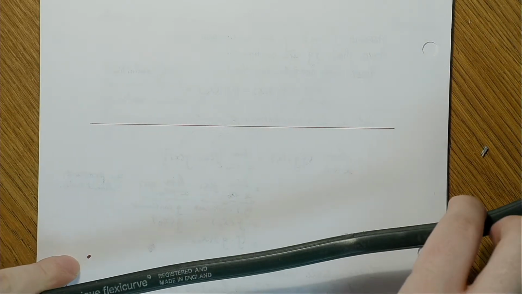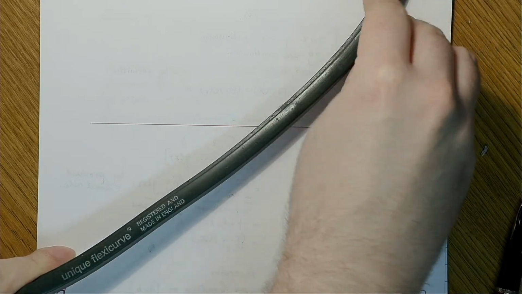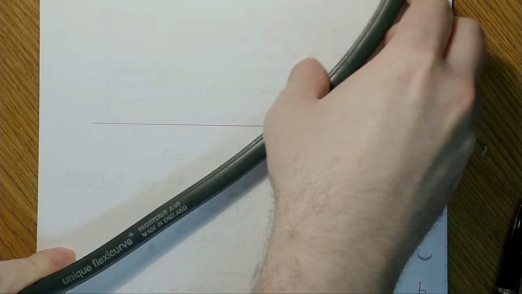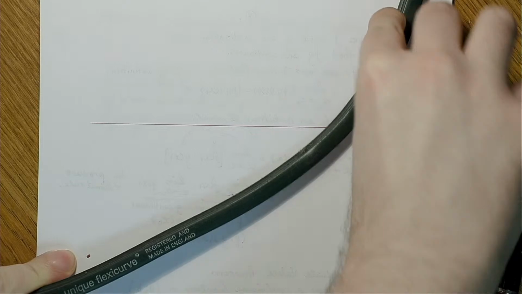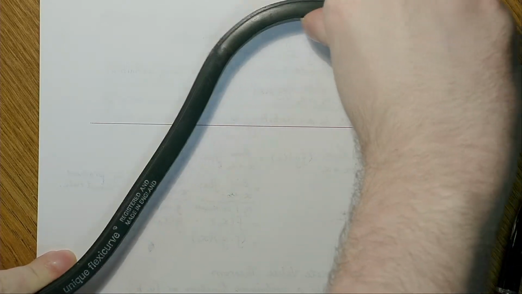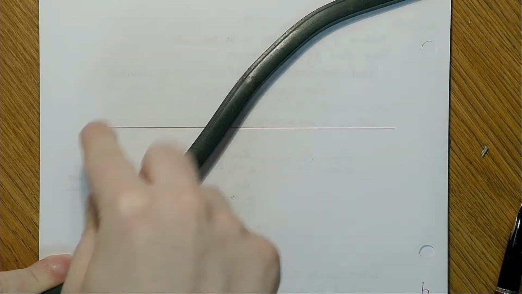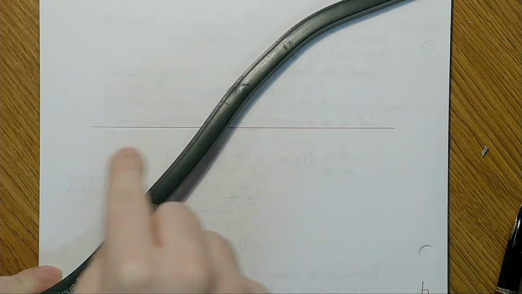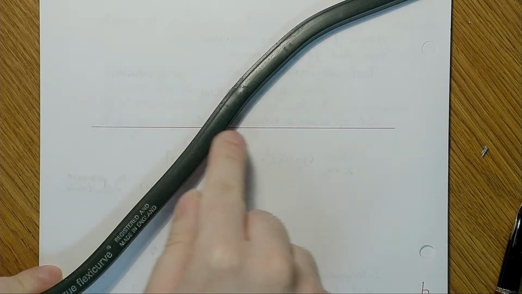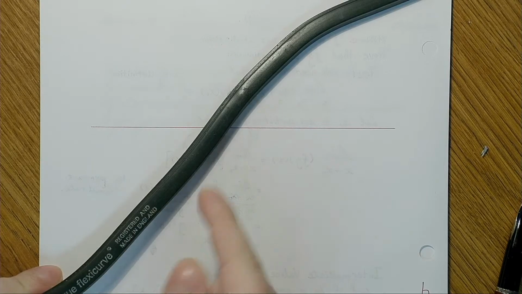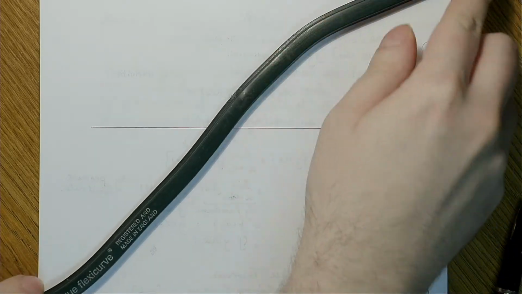If I need to get from this point to this point, it doesn't really matter what I do. If I try to bend it or curve it, it still will cross this point. And this line here could be an arbitrary line, so I could cross at any point.